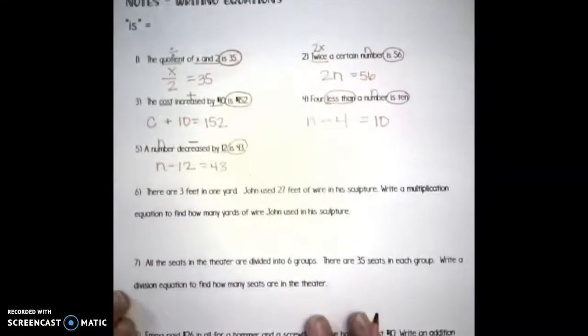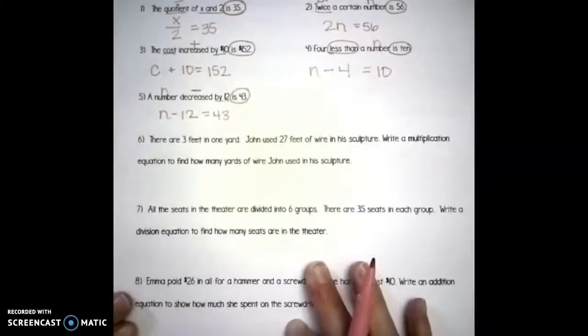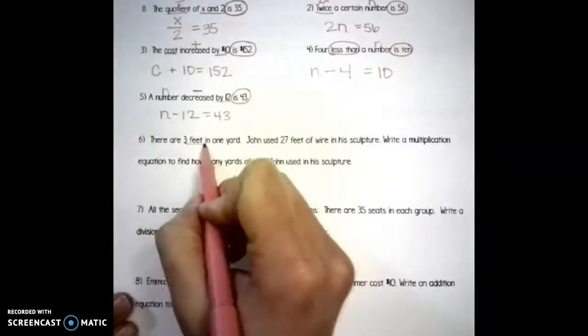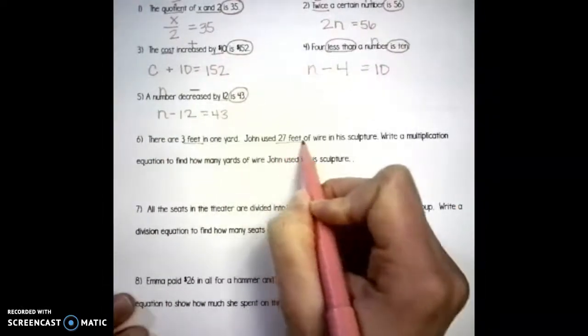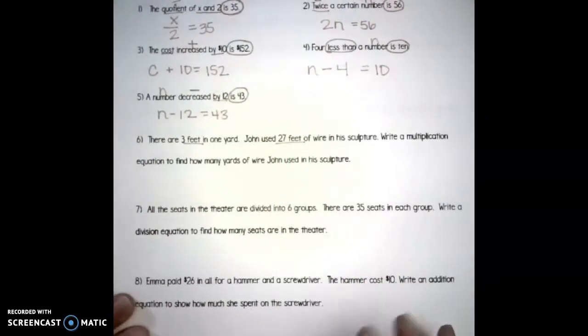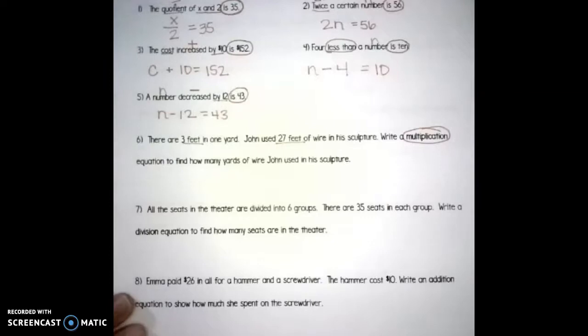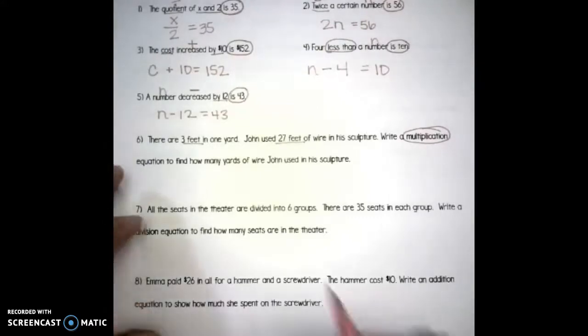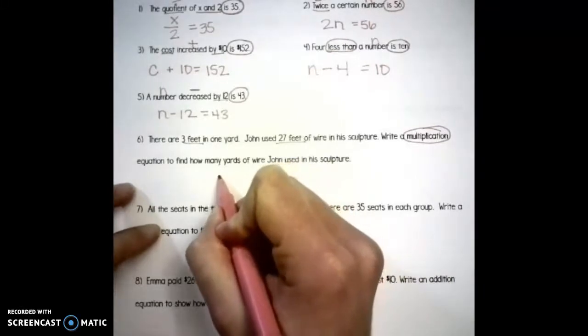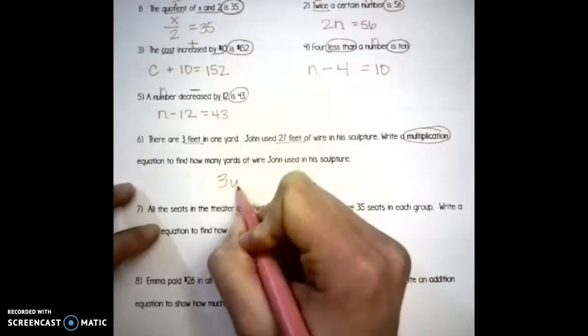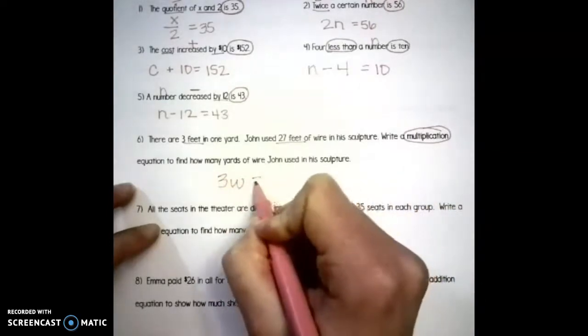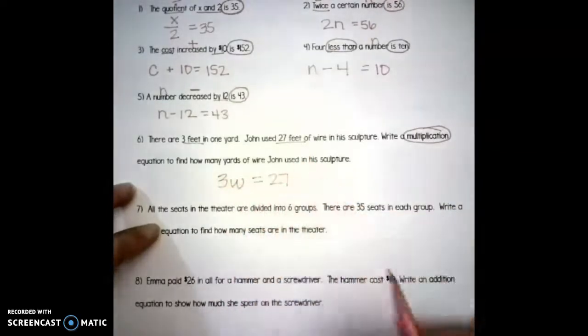All right, so now let's jump into a couple of word problems. There are 3 feet in 1 yard. John used 27 feet of wire in his sculpture. Write a multiplication equation to find out how many yards of wire John used. If there are 3 feet in 1 yard, we know we're going to be multiplying 3 times the yards of wire, so 3W. We know it needs to equal how many feet? 27. So 3W equals 27.